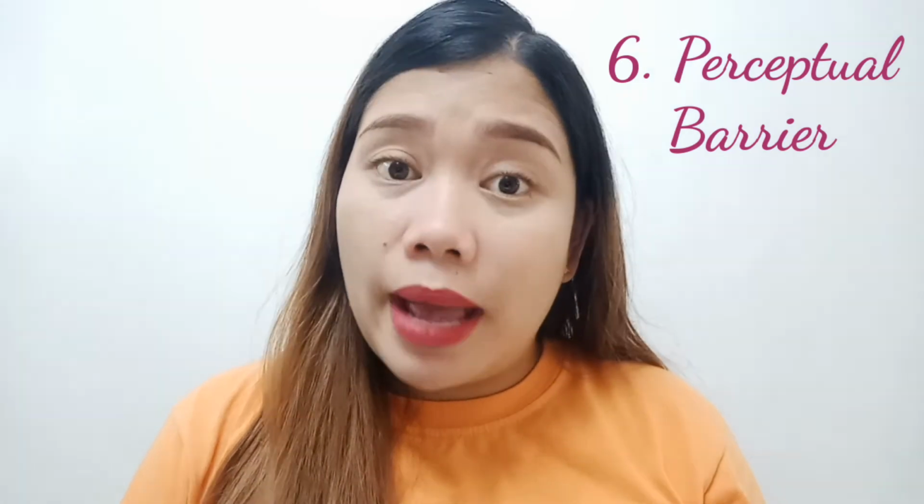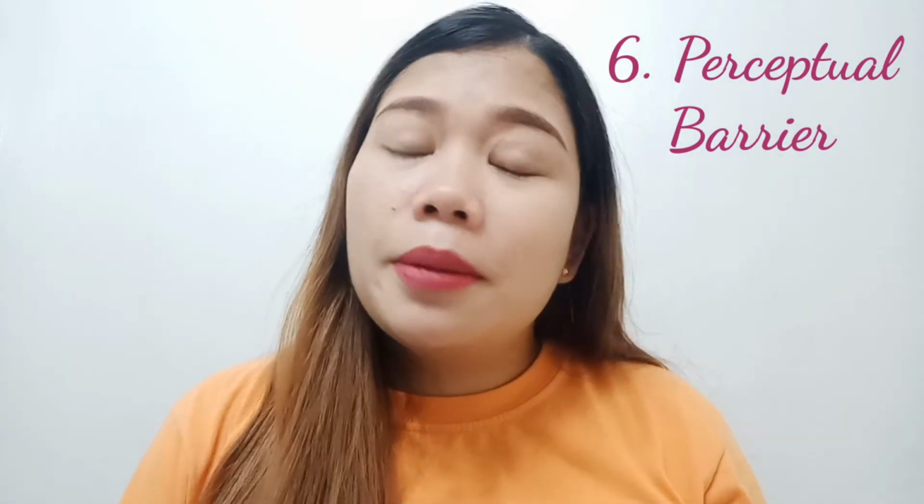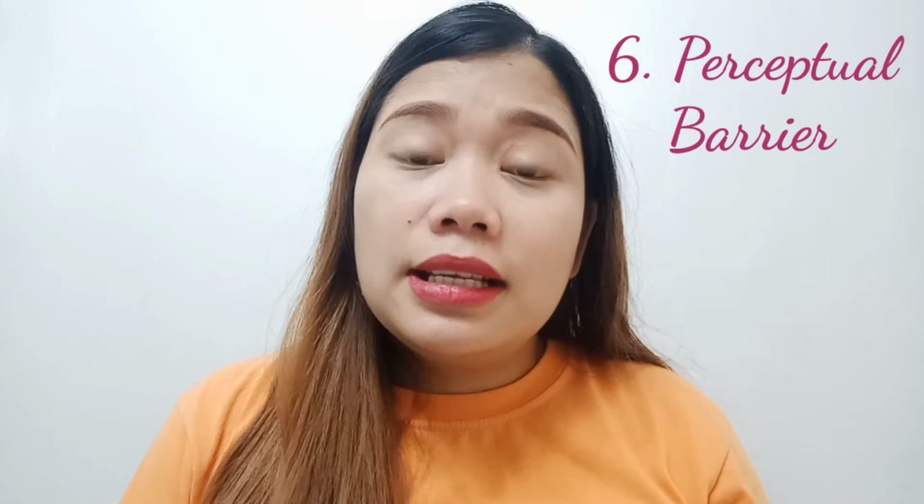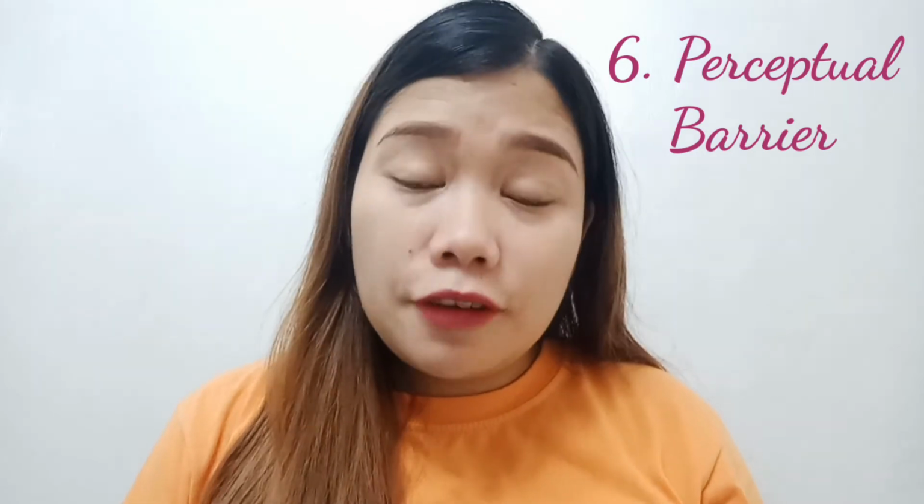For number 6, we have the perceptual barrier. It is from the word perception. That means it is how we perceive people. So sometimes we cannot deny that we already created some filters in our mind for specific persons, specific events, or specific situations. For the last communication barrier, we have the physical barrier.